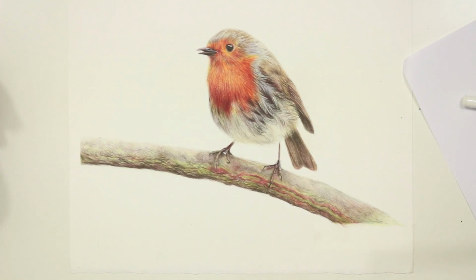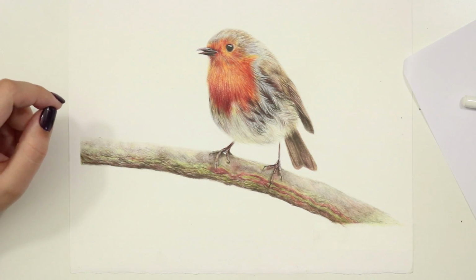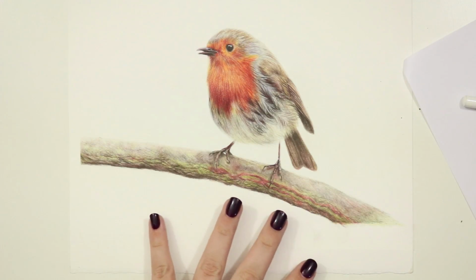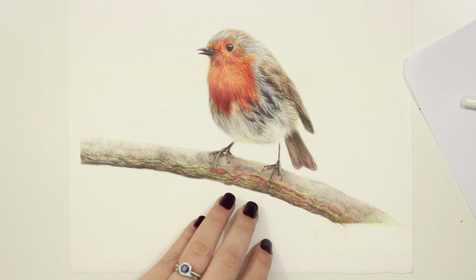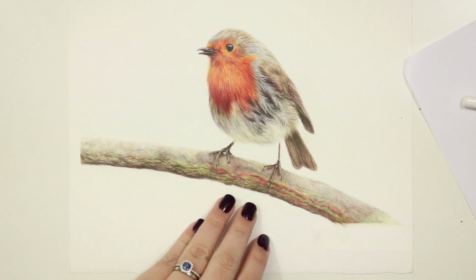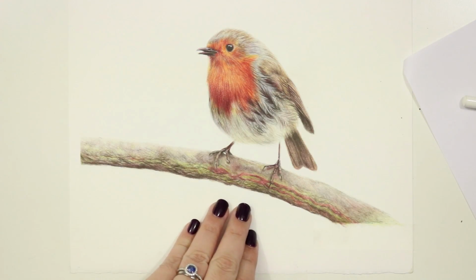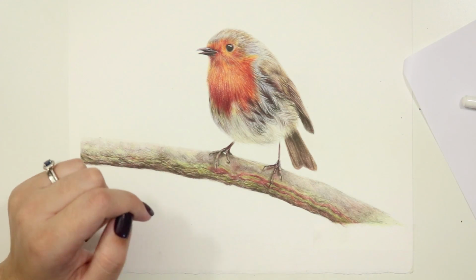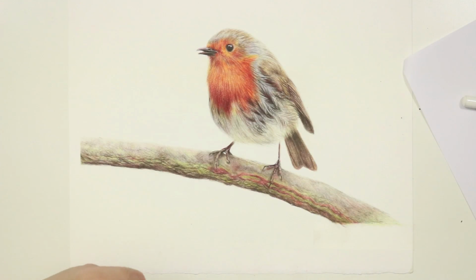Just really simple processes. You want to keep your layers really nice and light. Just gradually build your colours. Have some patience with it, especially this bark texture. This is probably the trickiest thing to render within this tutorial, that and the bird feet, because the bird feet I always find a pain as well.